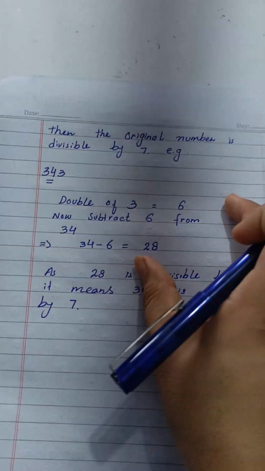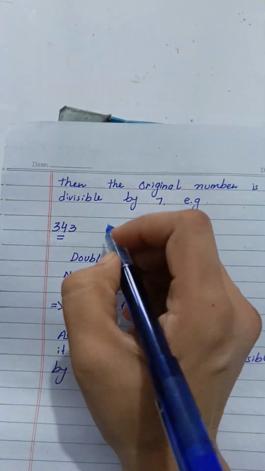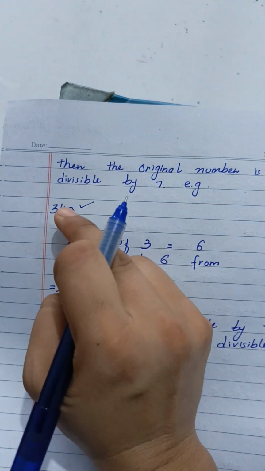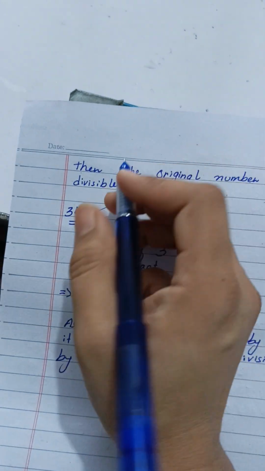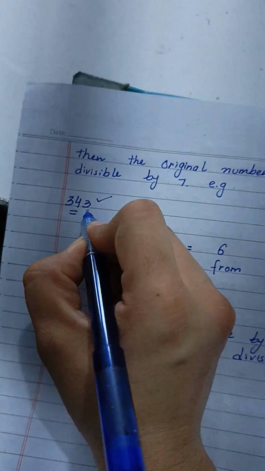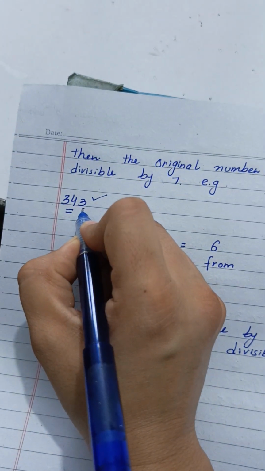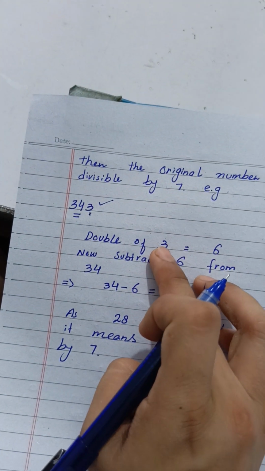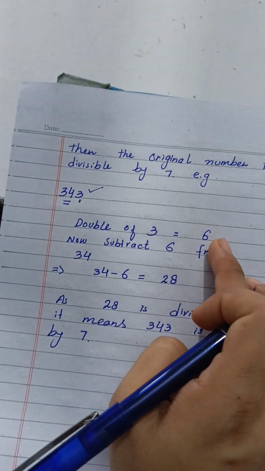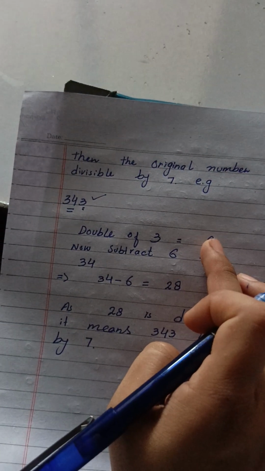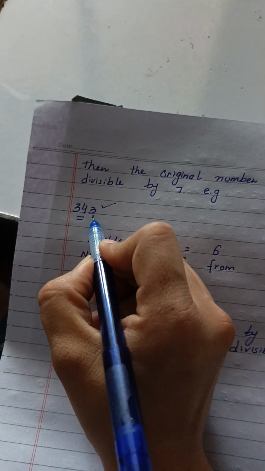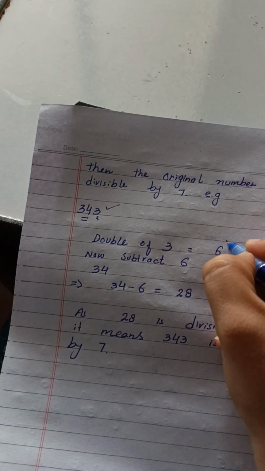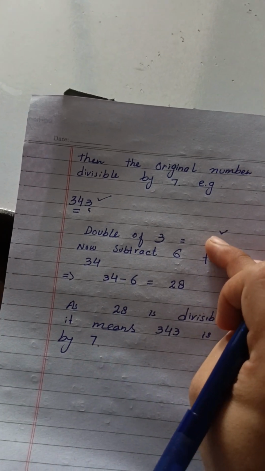For example, you have an example to make your concept more clear. 343, the number 343. How can I tell that this number is divisible by 7 or not? I will double the last digit. Check the last digit. Last digit is 3. I will double this digit. Double of 3 is 6, that is 3 plus 3. Double of 3 is 6. Right? First of all, you will double the last digit. Clear? Then subtract this result, the one you doubled, from the remaining digits.